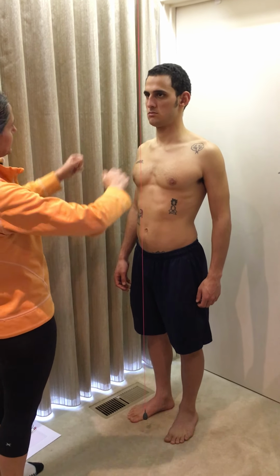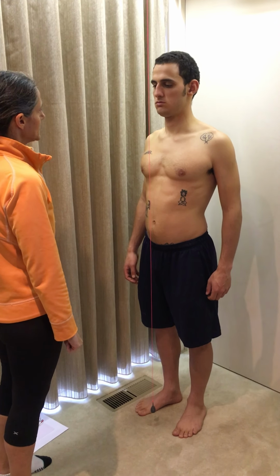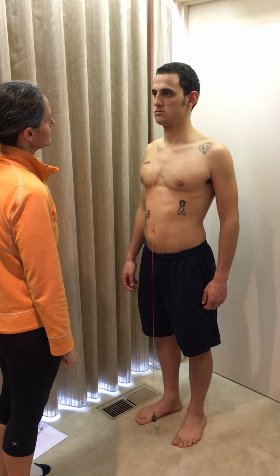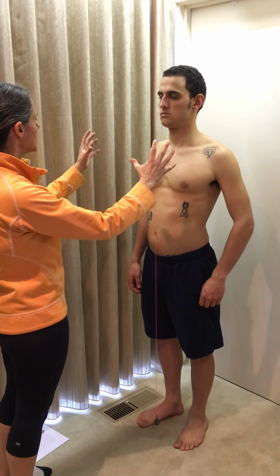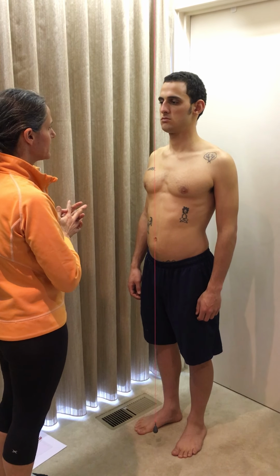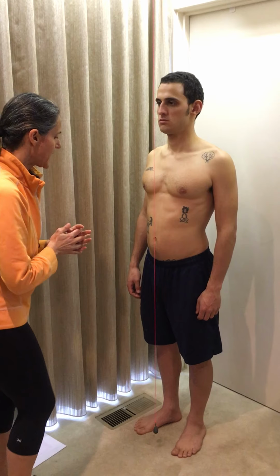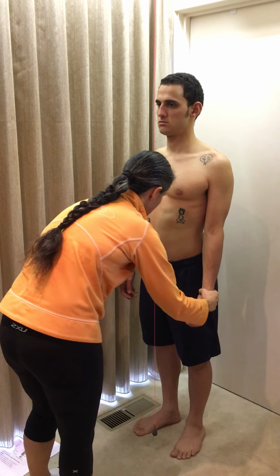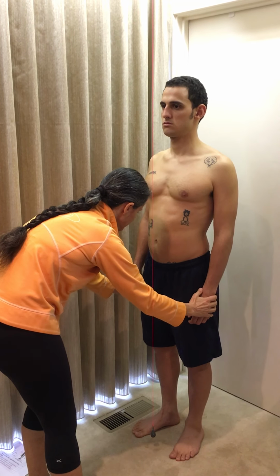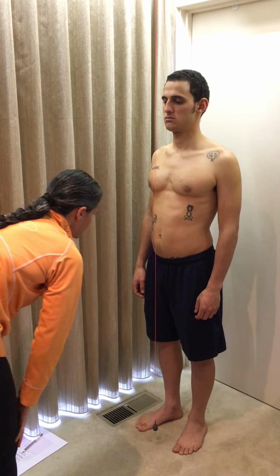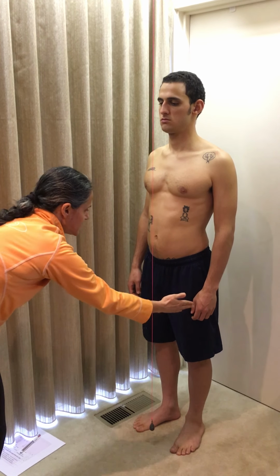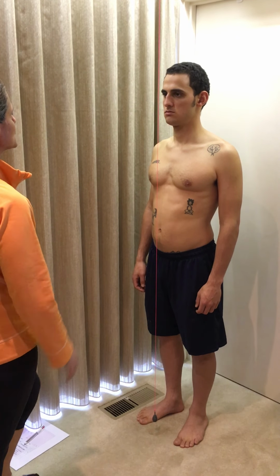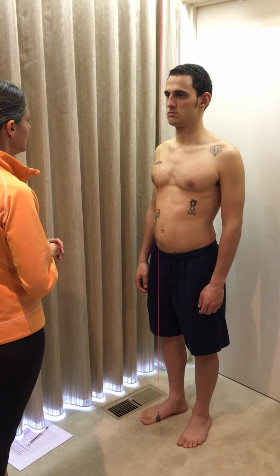Now, going up into his shoulders, we will start to check if there is any rotation going on with Ido's shoulders. So the first thing to check is the carrying angle and the rotation of the humerus. Now, looking at Ido's hand, we can see clearly his first finger and his thumb, which says that there is no rotation happening in Ido's shoulder.